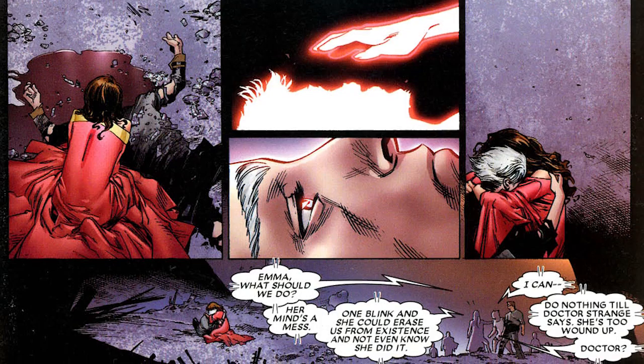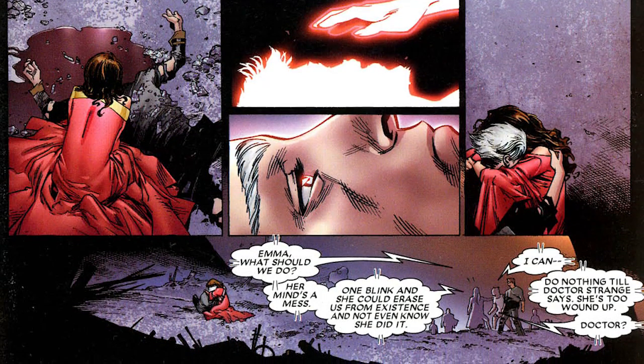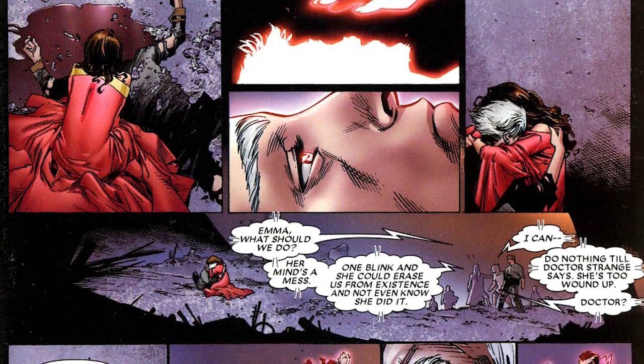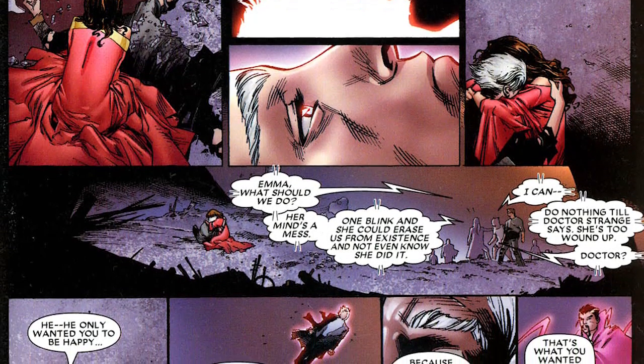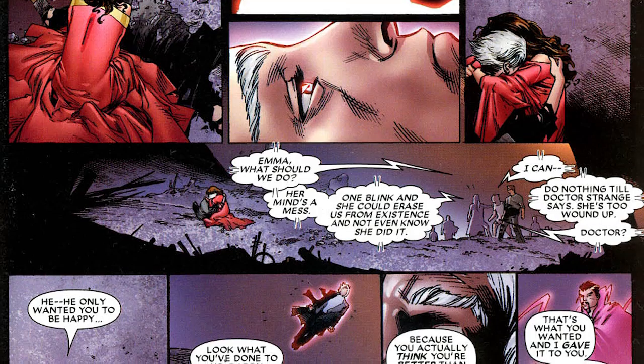But this is also Scarlet Witch effectively lashing out. Now, something to keep in mind here is it's not just her emotional state. I mean, it is. She's very, very emotional here. She literally really just resurrects Quicksilver, but it's also all the pain and all the suffering that she has experienced.